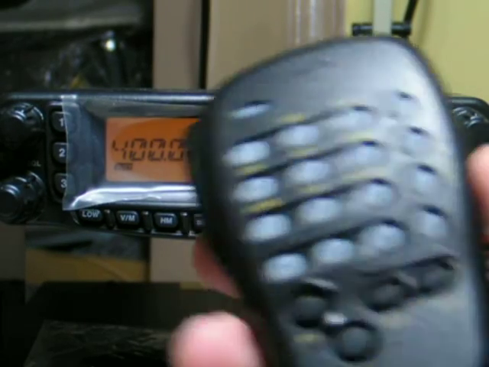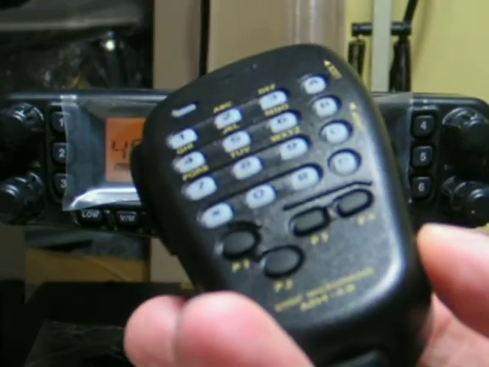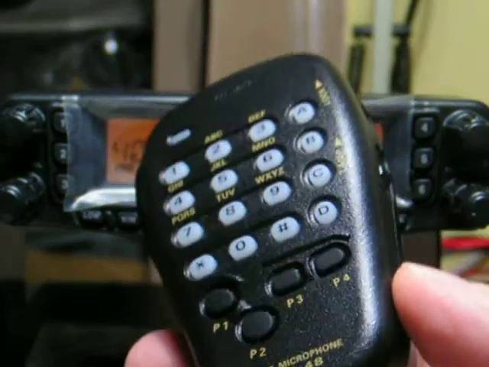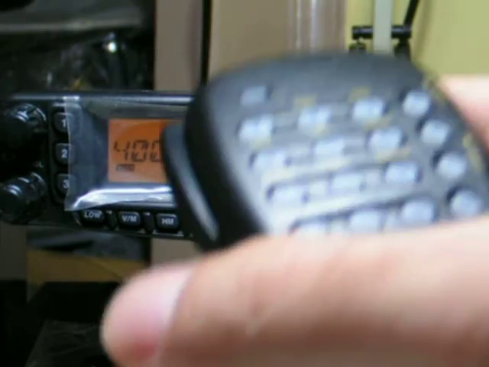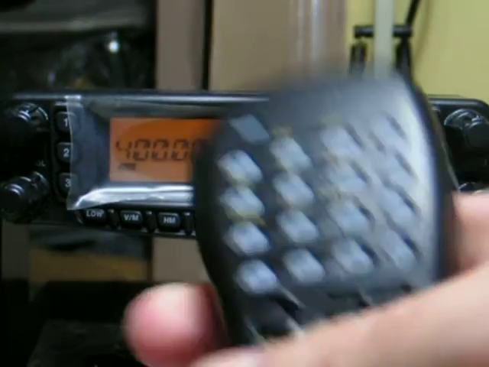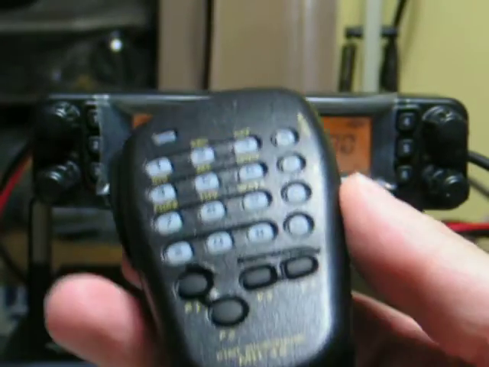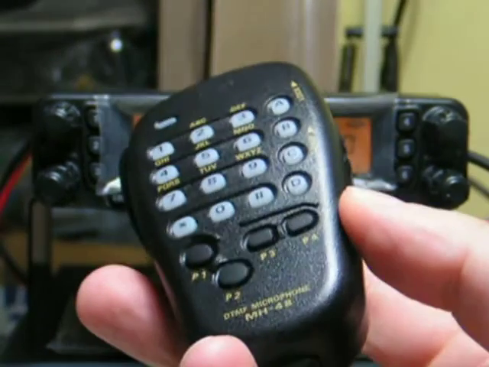Let's go and see what we can do with this small microphone here. There's a small problem with my camera anyway. Sorry about that. Old technology, but still working.